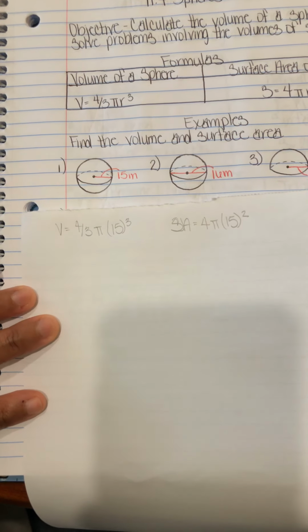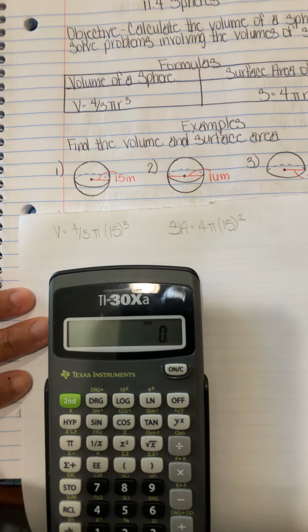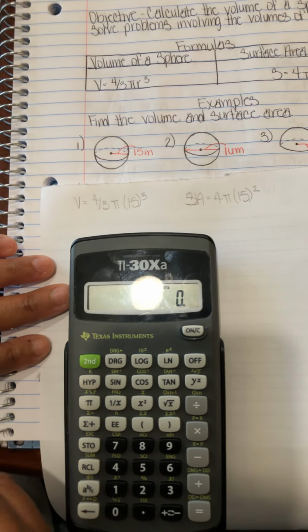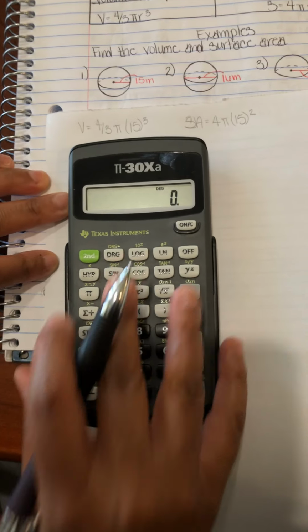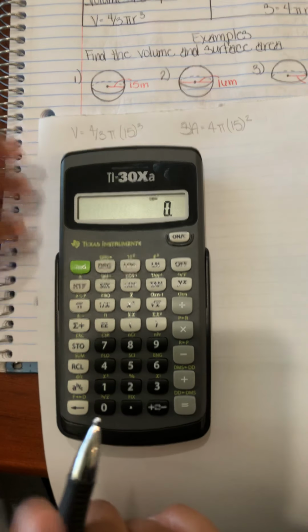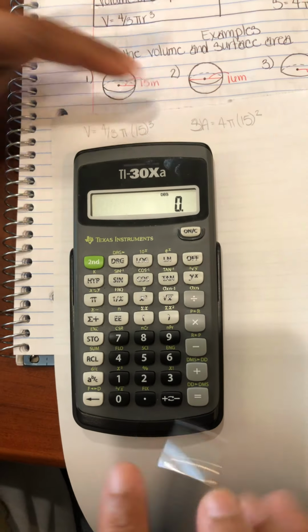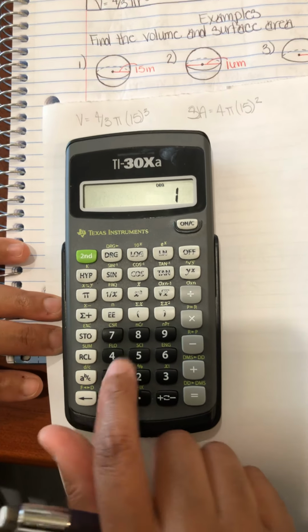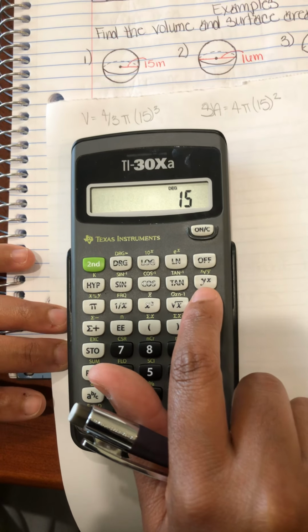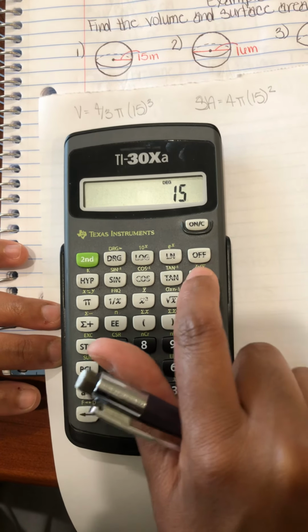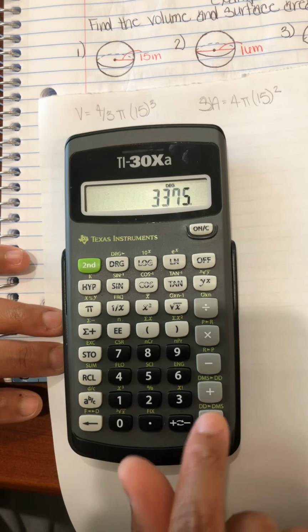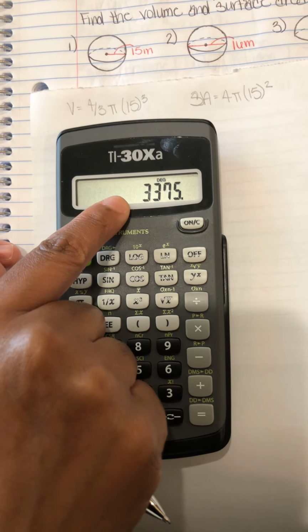Now, to put this into your calculator, there's multiple ways in which you might want to do this. It's totally up to you. In order to do 15 cubed, what you're going to do is hit 15, hit this function button that says y to the x, and then hit 3, and that gives you 15 cubed.